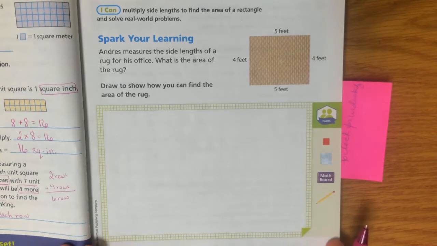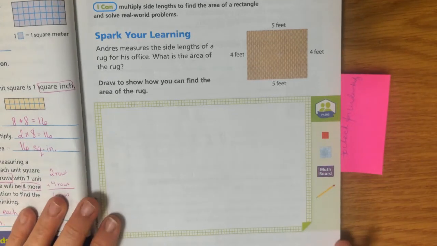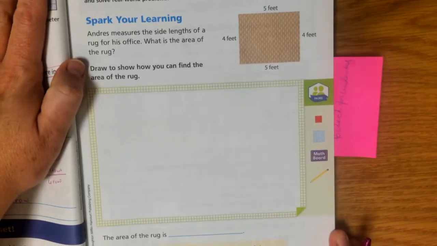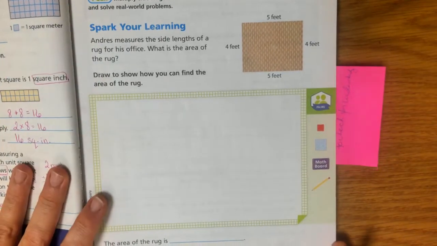So remember when we first started talking about area, I did mention how this is something that you will use in your life if you want to ever put down tiles in your home, if you're putting down carpet, if you're painting a wall, if you're putting up wallpaper, if you're purchasing a frame that needs to fit on a wall and you want to have it a certain size. So area is something that's really, really practical and is something that you can always use in your life.